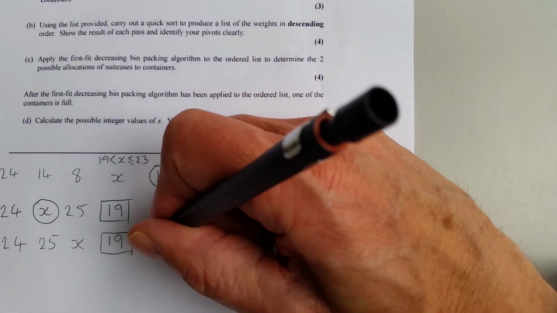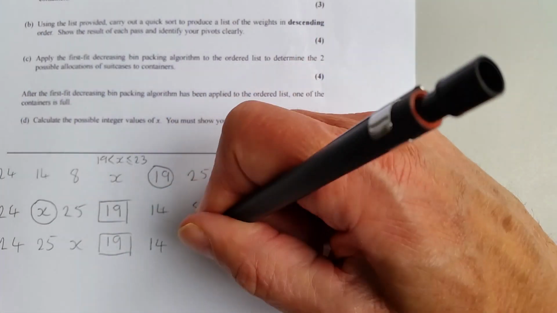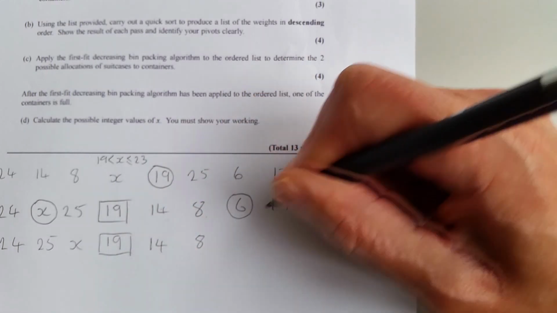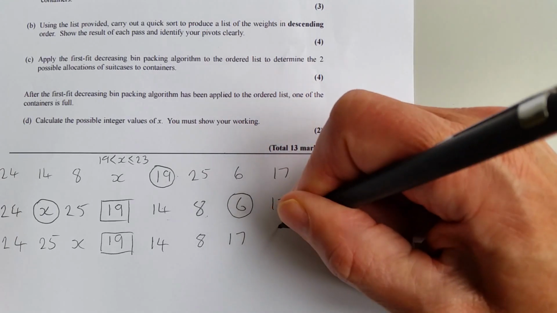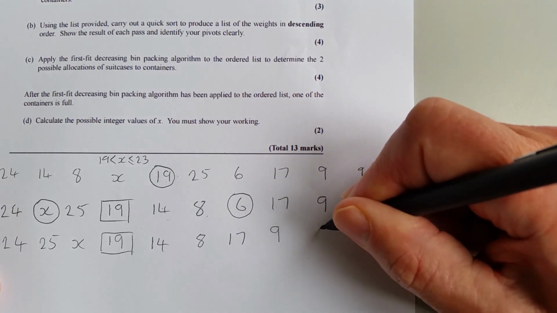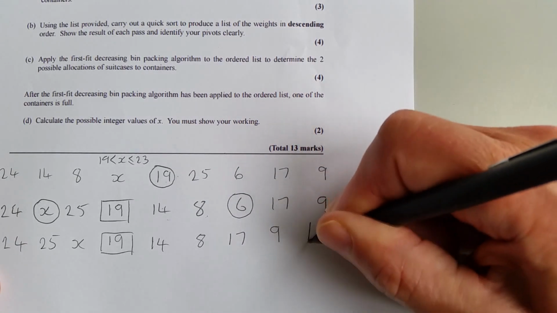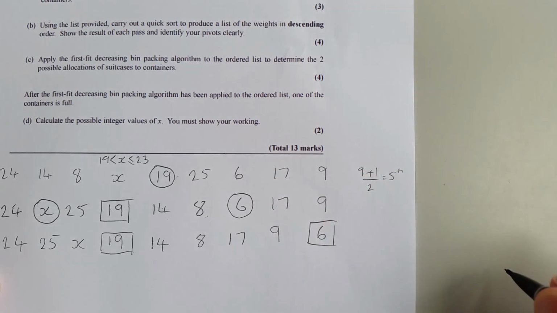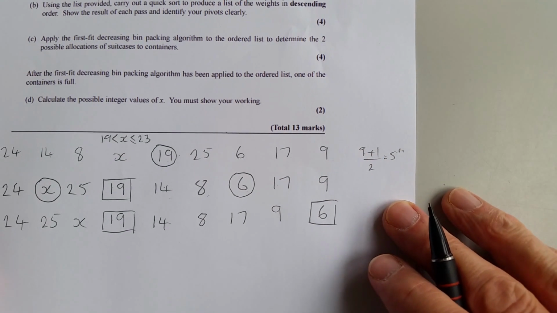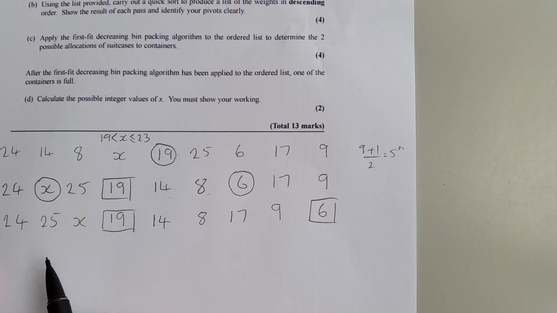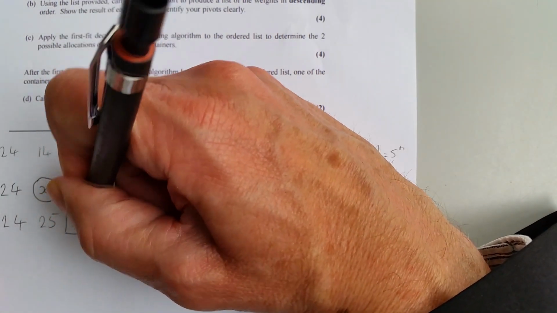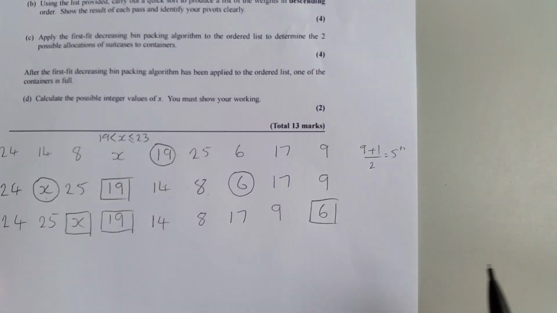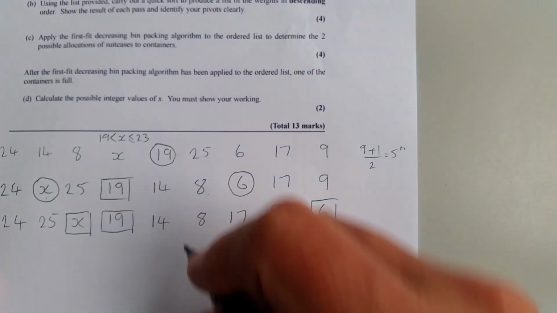Now let's have a look at these ones. 14 is bigger than 6. 8 is bigger than 6. 17 is bigger than 6. 9 is bigger than 6. And so 6 must go to the right hand side. And we're going to make that permanent. Now let's have a look at some more pivots. So we've got X was permanent. Don't forget that one. It was a circle. Goes permanent.